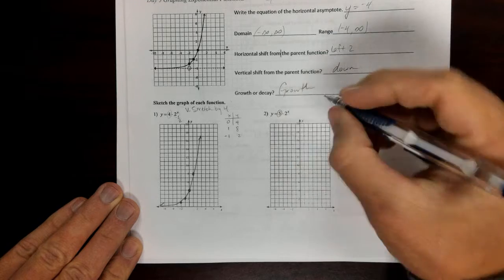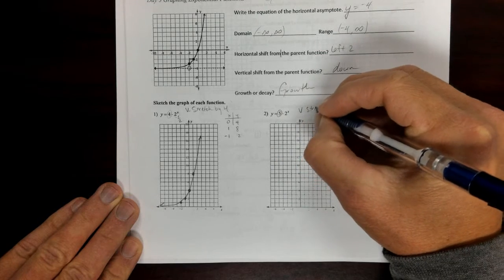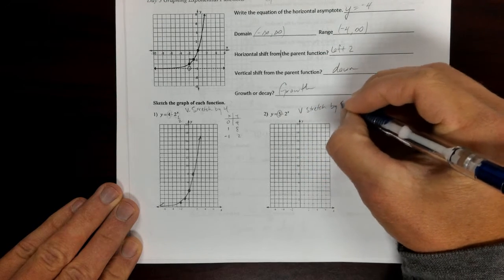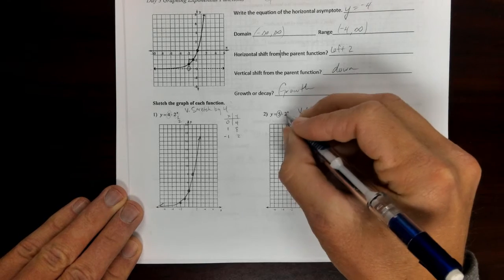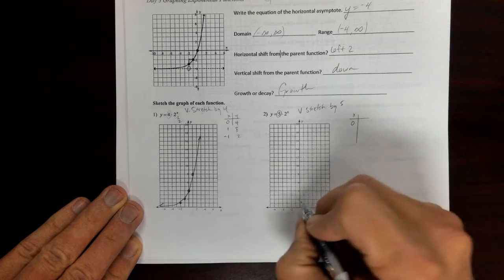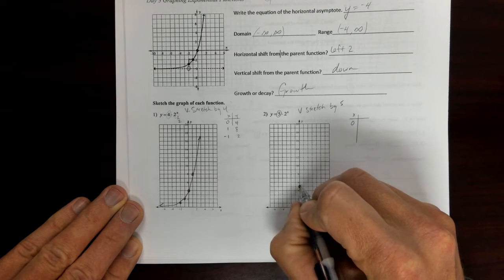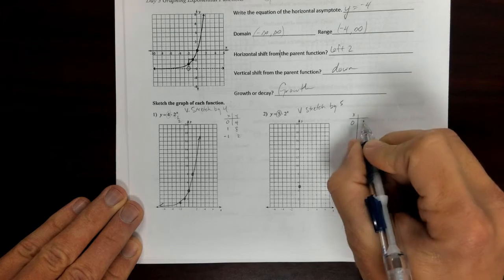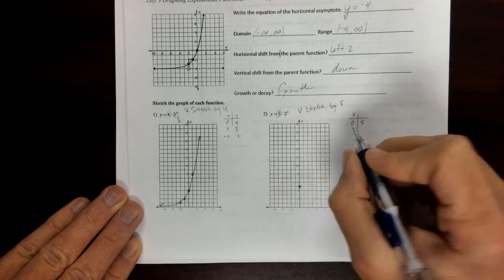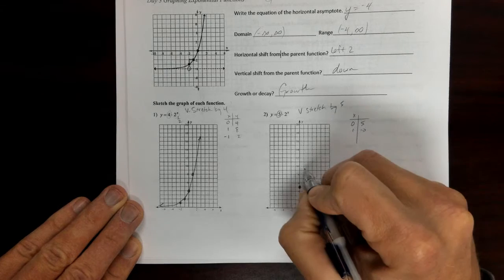Same thing here, we have an exponential growth, but this is a stretch by 5. So again, let's look at what that does to the graph. Let's plug in 0. If I plug in 0, I get 1 times 5, which is 5, right? So we had a vertical stretch. We changed my initial value of 1 to now 5, so 0, 5. If I plug in 1, I've got 10, so I have a point at 1, 10.